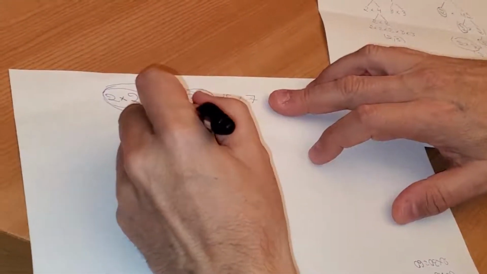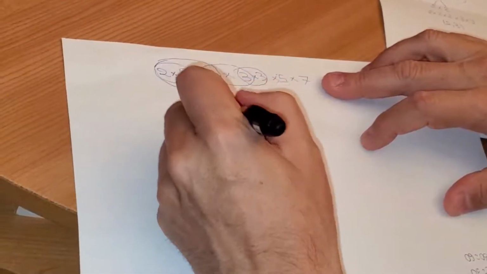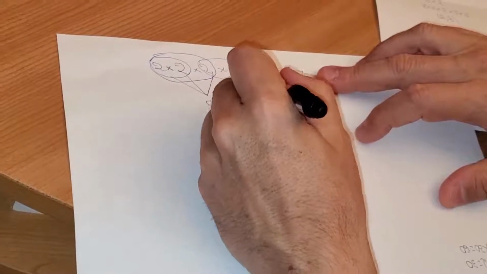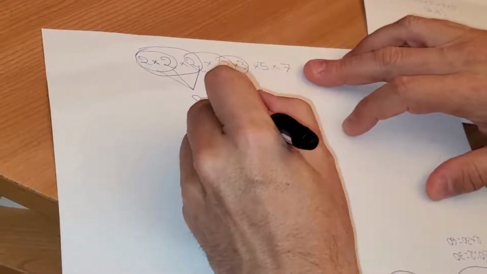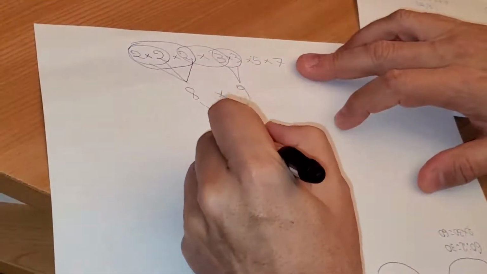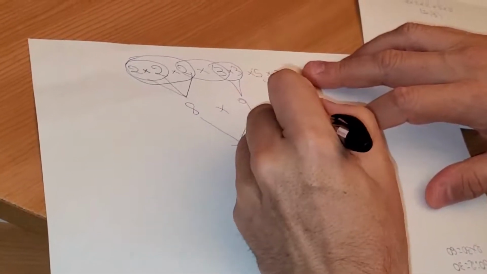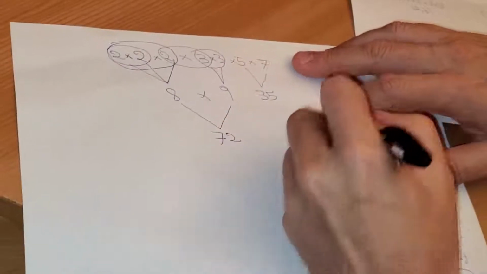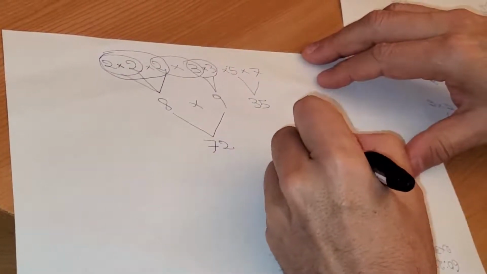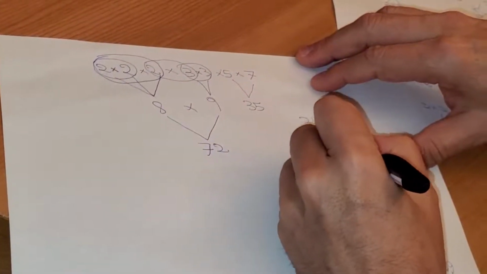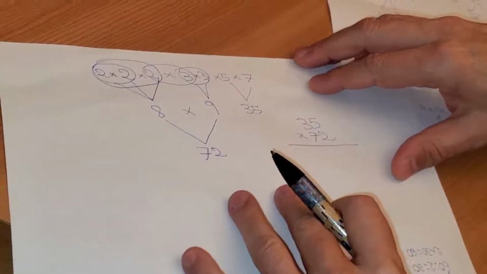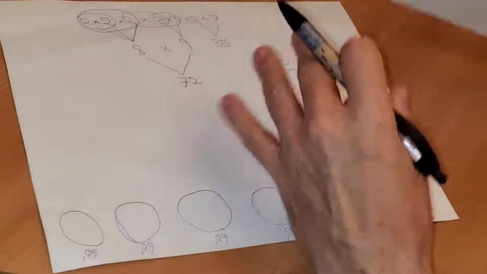What do these numbers give? This is 8. This is 3 times 3, 9. 8 times 9 is 72. And 5 times 7 is 35. So my number is 35 times 72. And you can tell that it's going to be a big number. Look at this. I did it here.